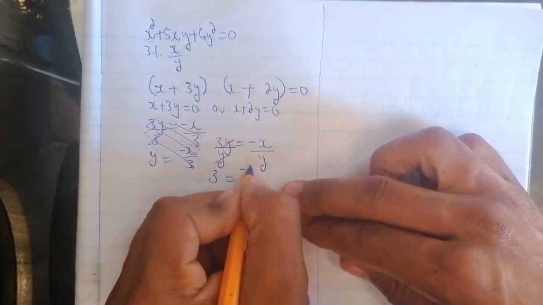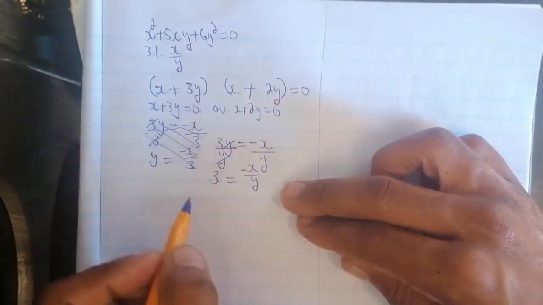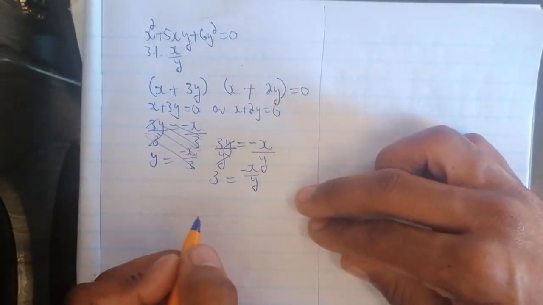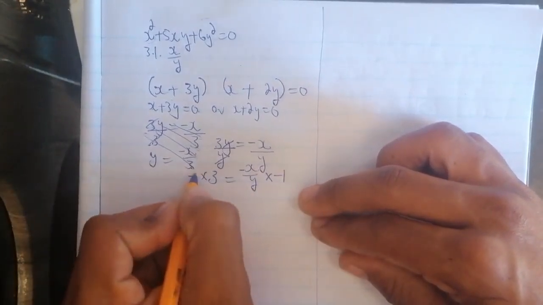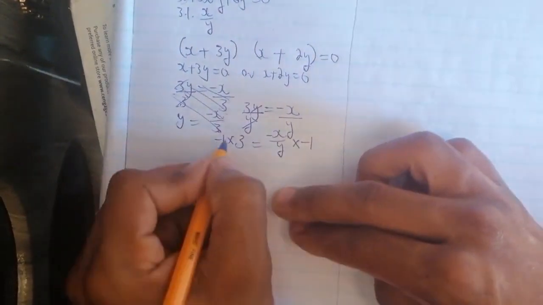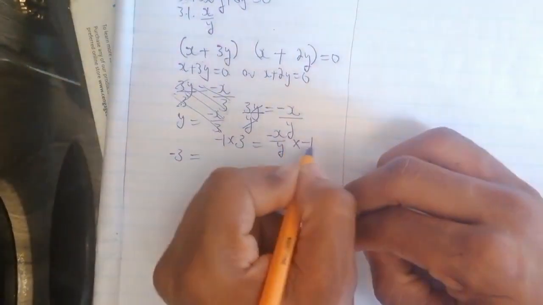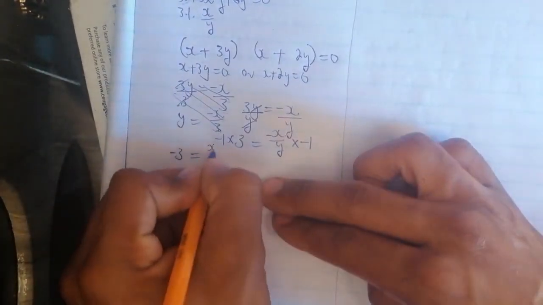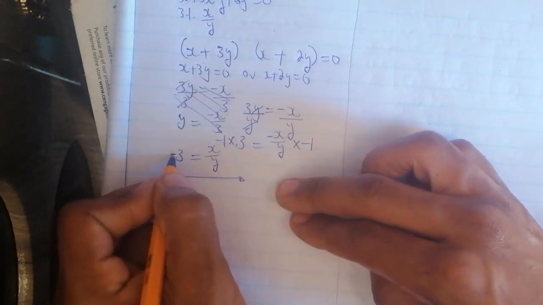And look at what you have, minus x over y. And they never said minus x over y. They said x divided by y. So you can multiply by -1, multiply by -1, so that you may have -3 equals, negative times negative is a positive, x over 1. So x divided by y is -3.